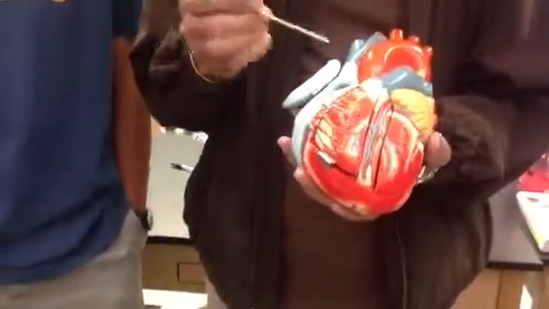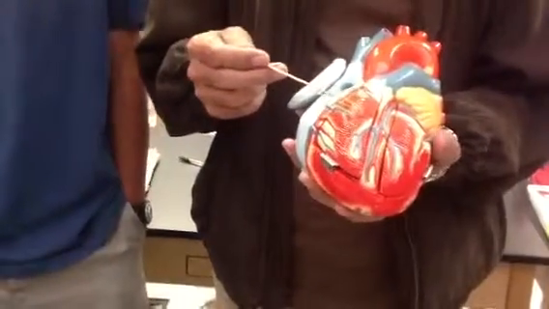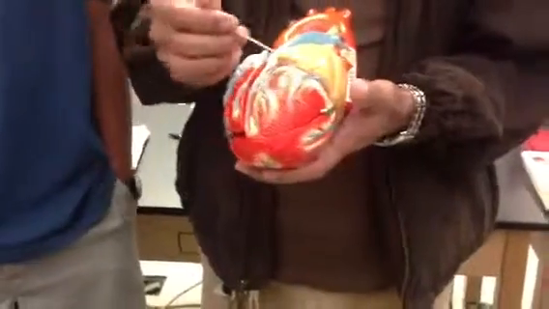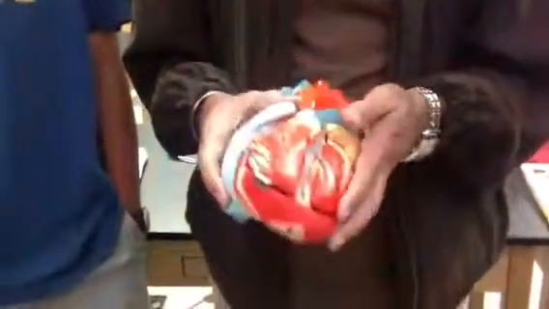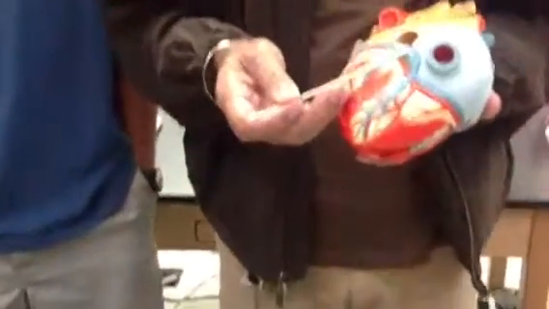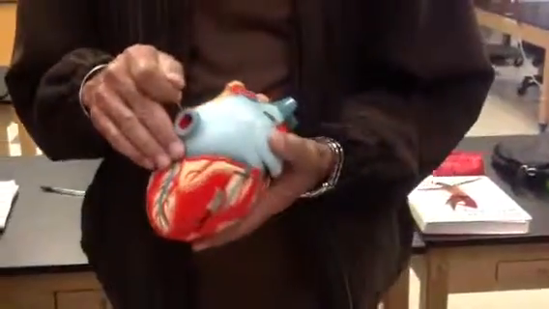If you see narrow red arteries, they will be coronary arteries. If you see narrow veins anywhere, they will be cardiac veins. That's what we are looking for. Though I told you I will not be asking you, this one is the coronary sinus, but I'm not going to ask you. Why not? It's easy. It's easy.